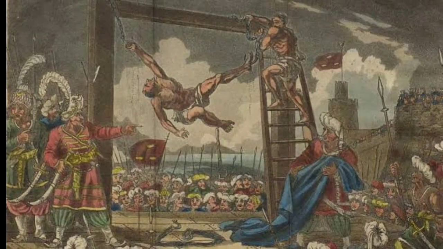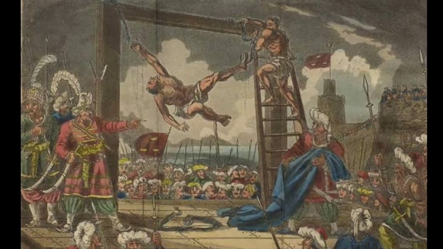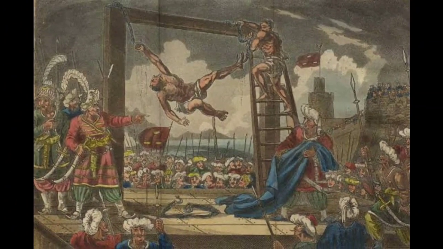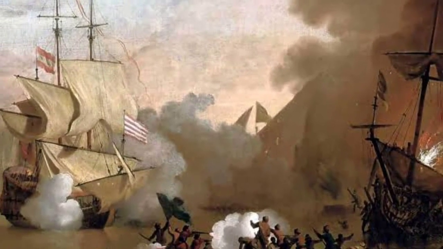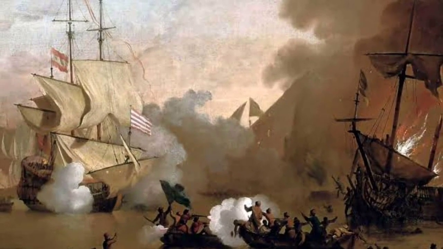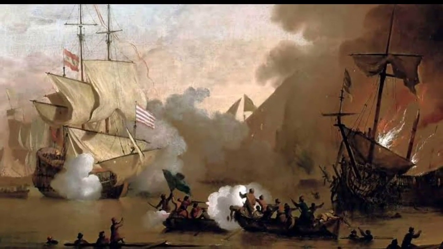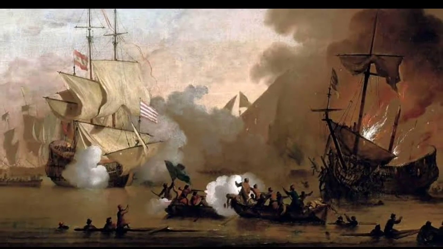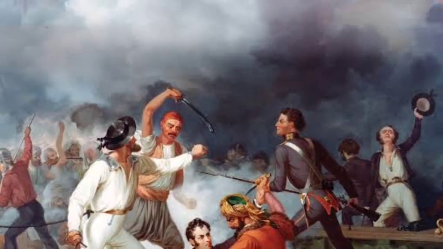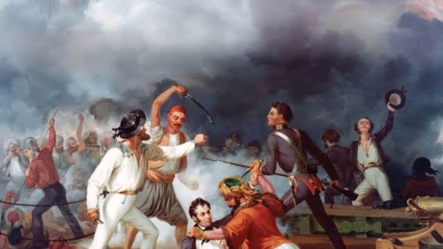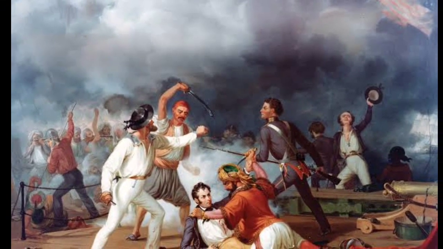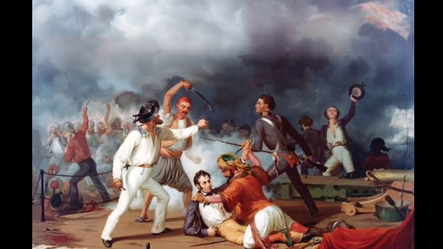American response and causal factors. In response to continued acts of piracy against American ships, the United States sought diplomatic solutions with the Barbary States to secure the safety of its vessels. However, negotiations proved ineffective, leading the U.S. to resort to military force. Causal factors for the war included the desire to protect American maritime trade, assert American power in the Mediterranean, and defend the principles of free navigation.